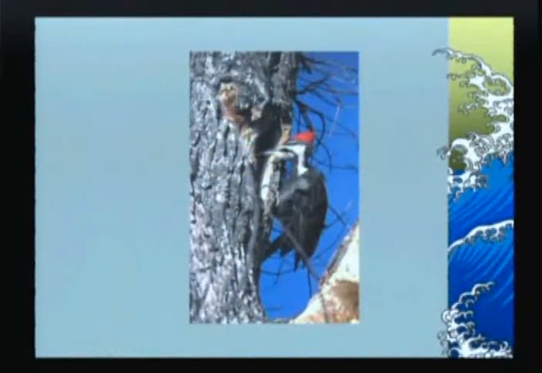Now I'm going to bring you back up to a macro level again. I'm going to bring the plane in for a landing here. This is a pileated woodpecker. I should have asked if anybody knew what it was. Got to be a naturalist, a bird watcher in here somewhere. Right?